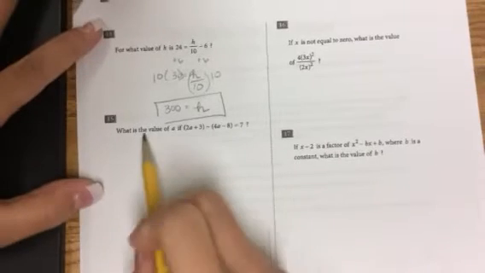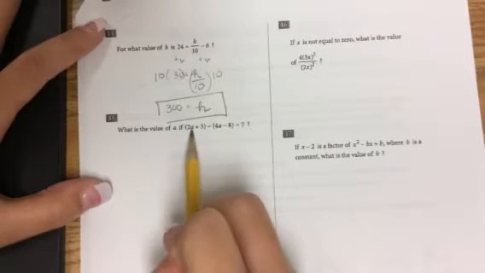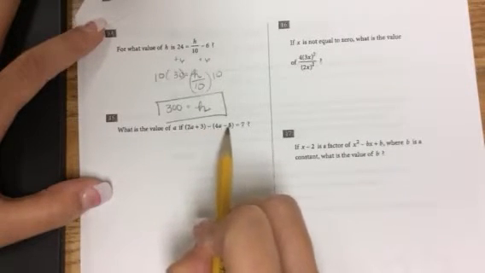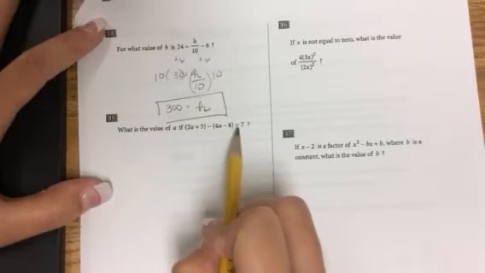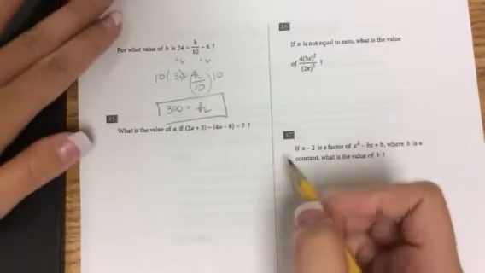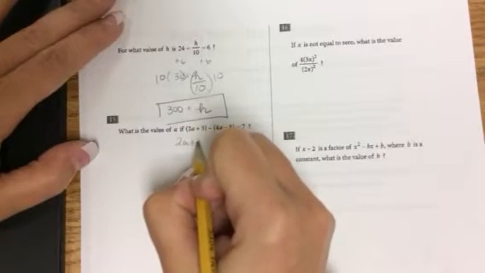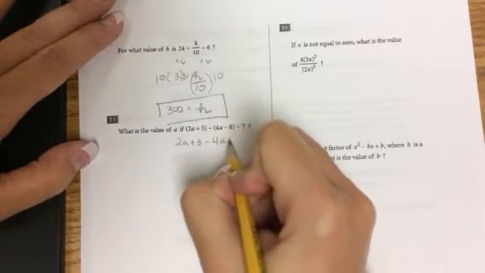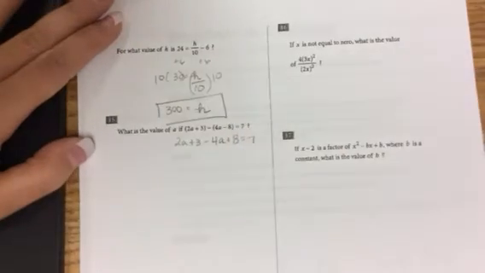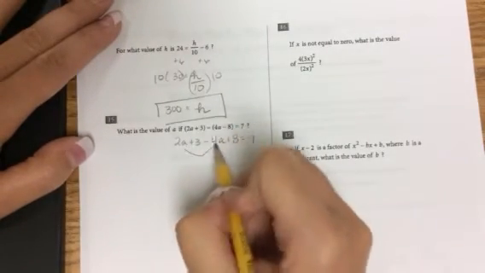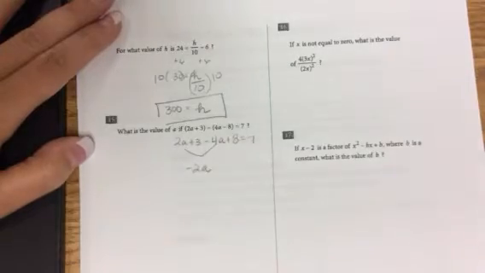Number 15. What is the value of a if 2a plus 3 minus 4a minus 8 equals 7? So I'm going to carry this negative through and rewrite it so it's a little bit easier to read. Minus 4a plus 8 equals 7. Combine like terms. Negative 2a.